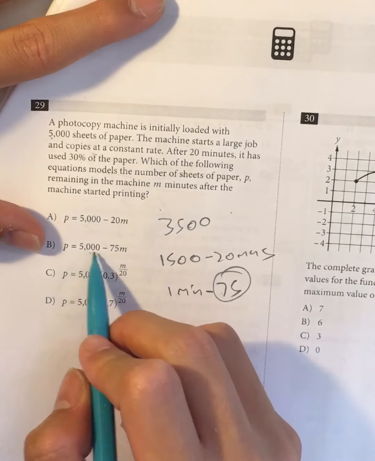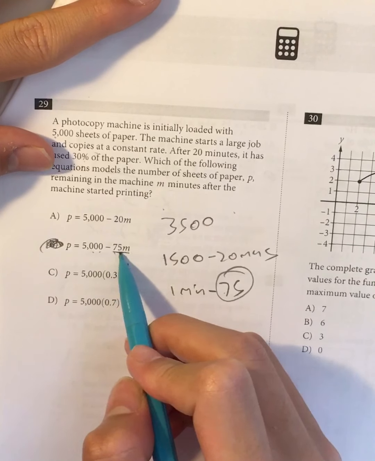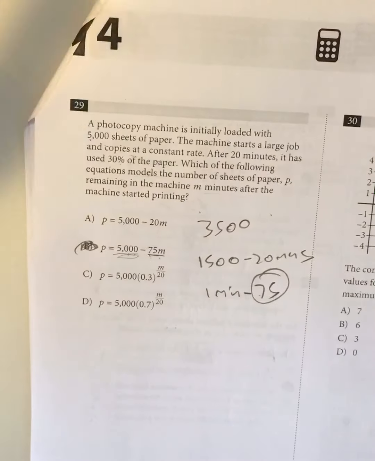So that's 5,000 minus 75m, right? Because after each minute, it uses 75, and there are 5,000 in the machine initially. So that gives us B.